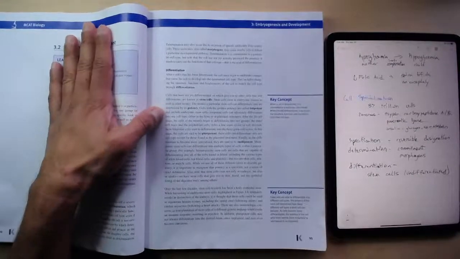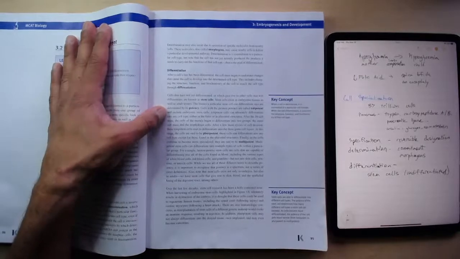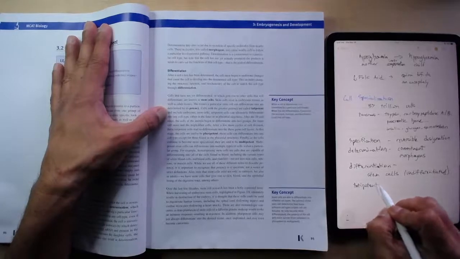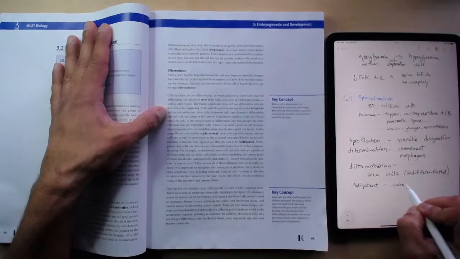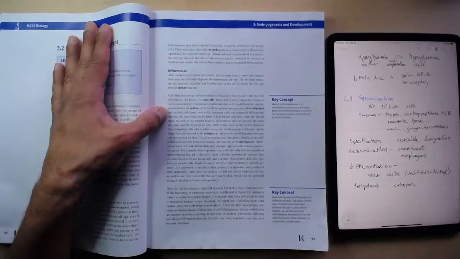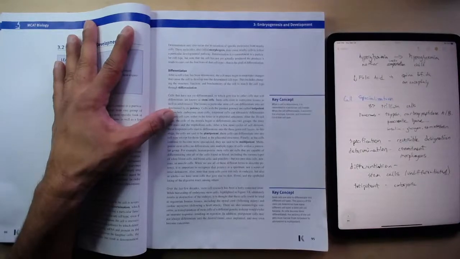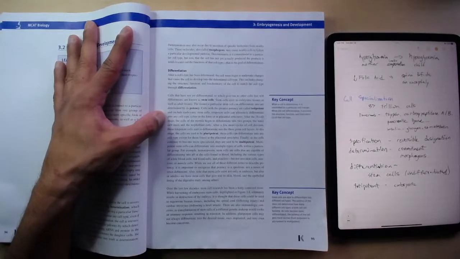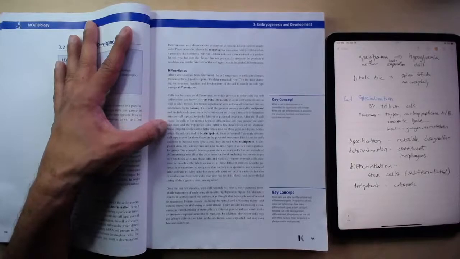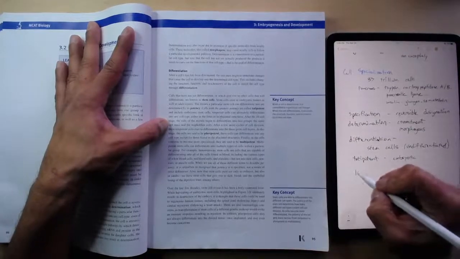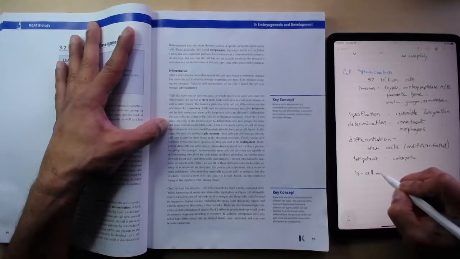Cells with the greatest potency are called totipotent and include embryonic stem cells. Totipotent cells can ultimately differentiate into any cell type, either in the fetus or in placental structures. After the 16-cell stage, the cells of the morula begin to differentiate into two groups, the inner cell mass and the trophoblast cells. So let's also write down that the 16-cell morula.